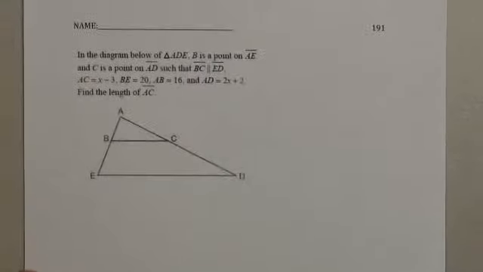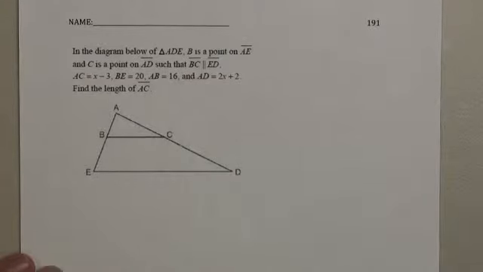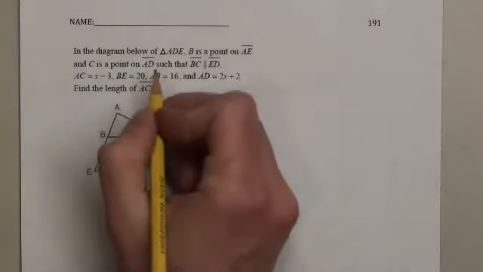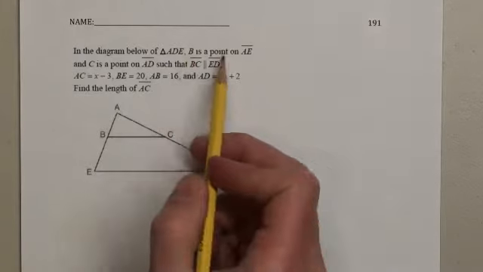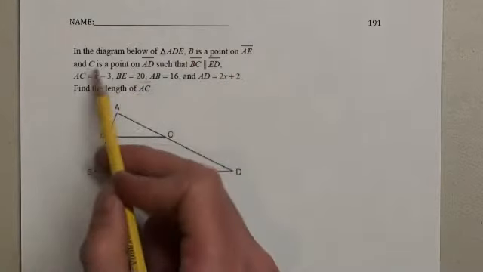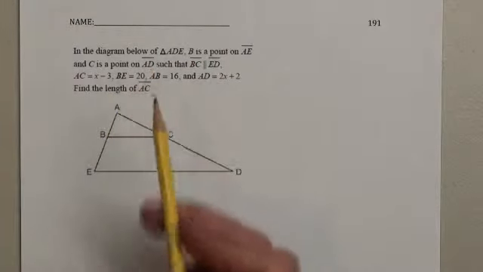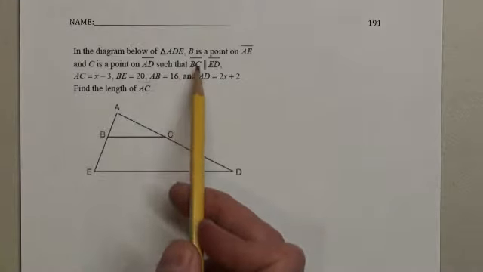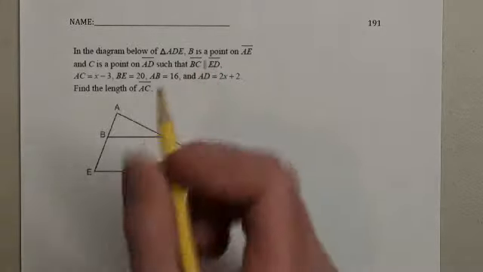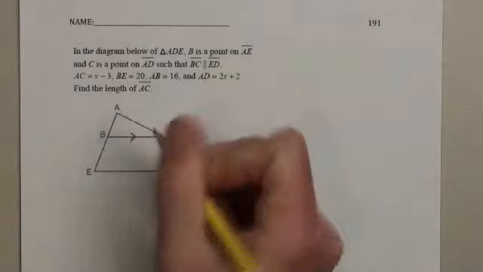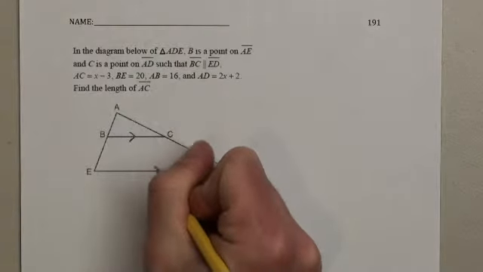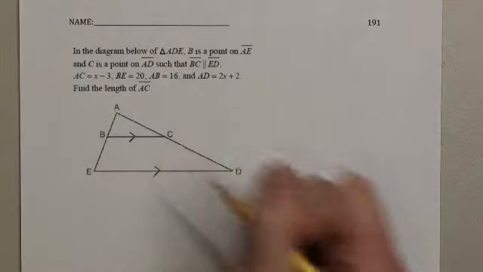Put your name. In diagram below of triangle ADE, B is a point on AE and C is a point on AD, such that BC is parallel to ED. Sorry, B is a point on segment AE and C is a point on segment AD, such that segment BC is parallel to segment ED. So segment BC is parallel to segment ED.